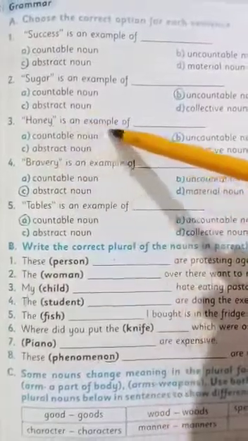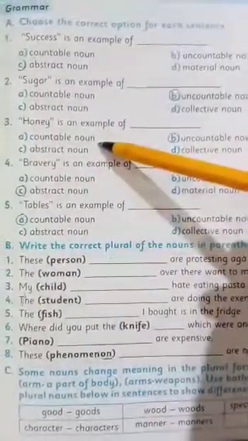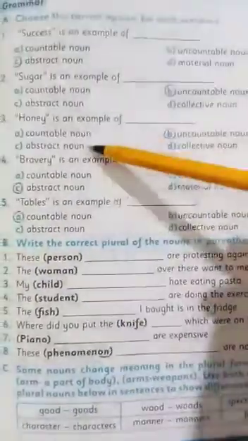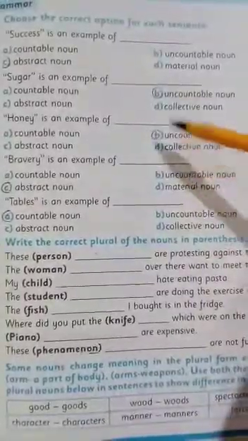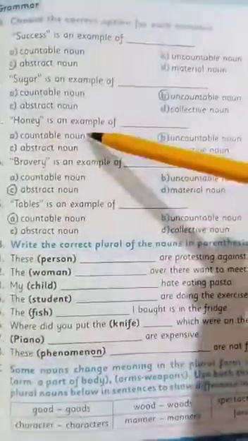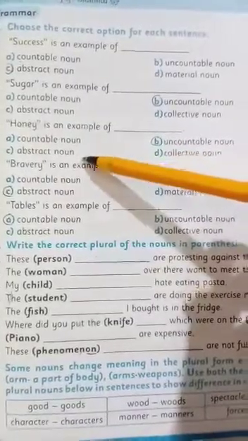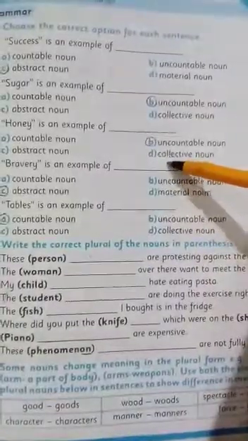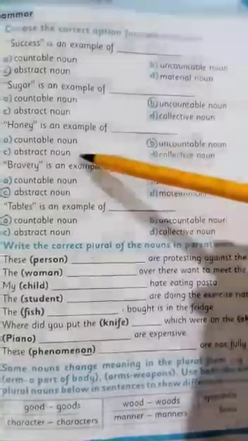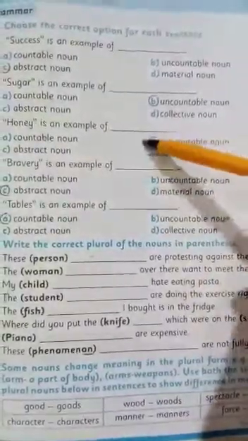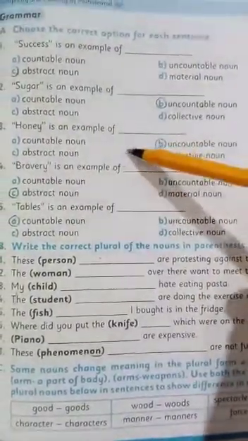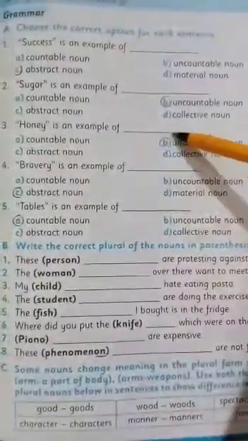Third is, honey is an example of dash. Countable noun, uncountable noun, abstract noun, collective noun. Honey is such a noun which cannot be counted, it is not abstract, it is not collective. This is an uncountable noun. So according to the definition of uncountable noun, honey is uncountable and option B is correct here.